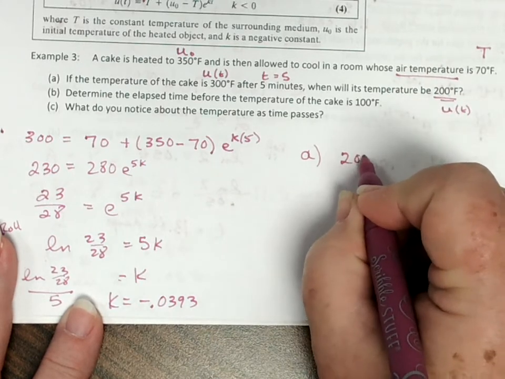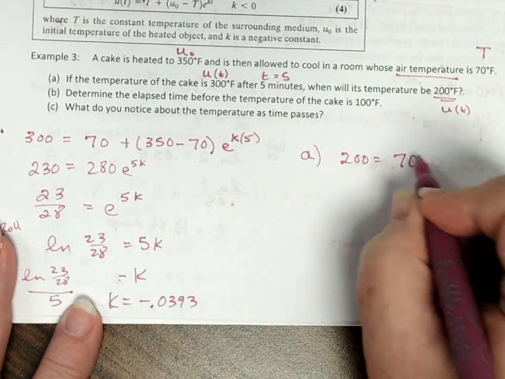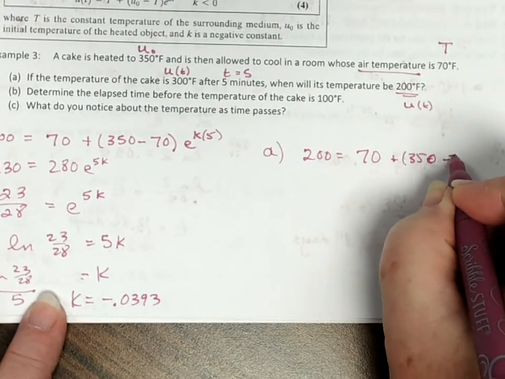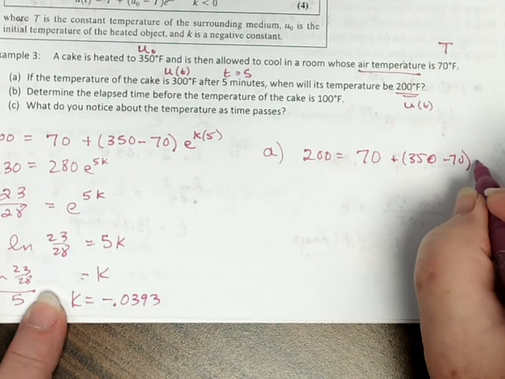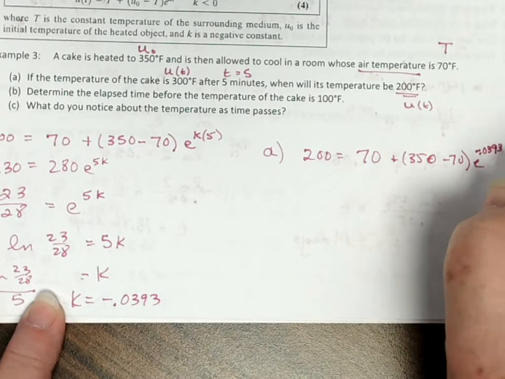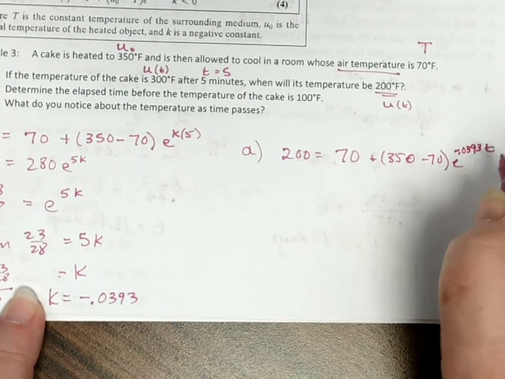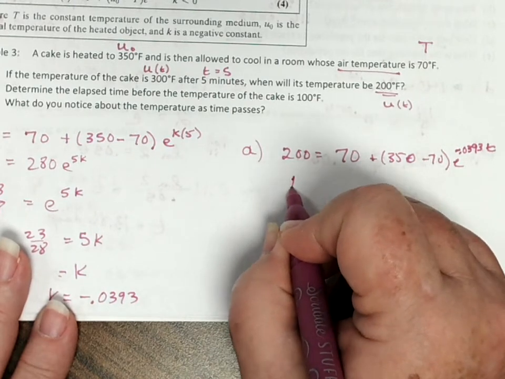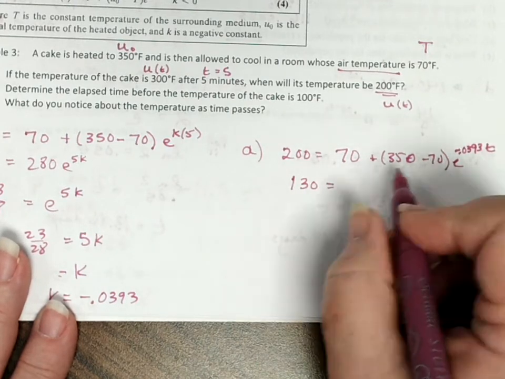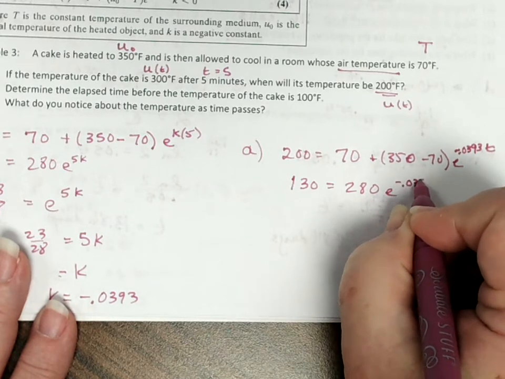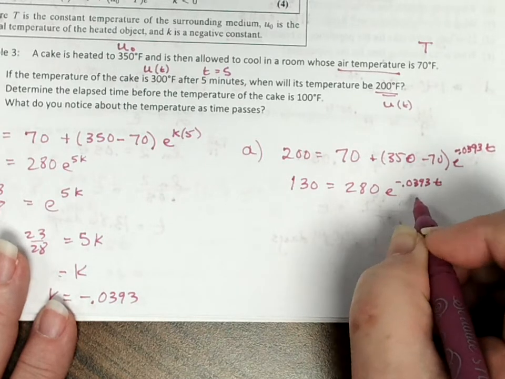So 200 equals 70 for the ambient plus 350 initial minus 70 ambient times e to the negative 0.0393 times t, because we don't know how long it's going to take. We subtract 70: 130 equals 280 e to the negative 0.0393 t.